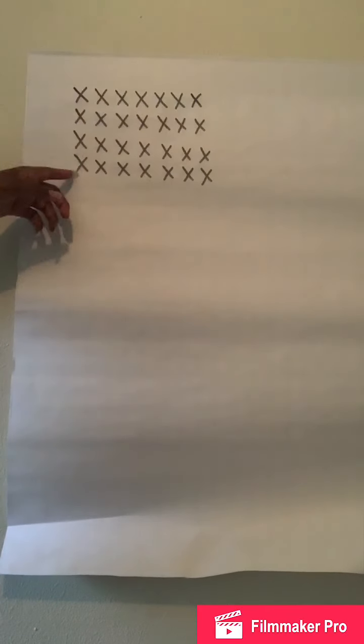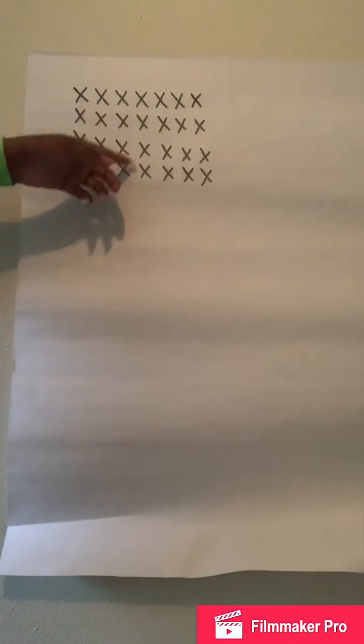Okay, let's look at this picture, this drawing, this model. And let's describe it using what we've talked about today about equal groups. When I look at this picture, automatically I see that they're equal groups. There's the same amount going across, and each time we go down, there's the same amount as well.